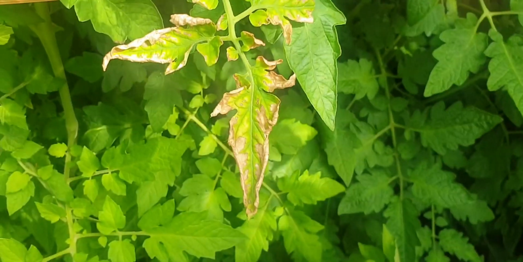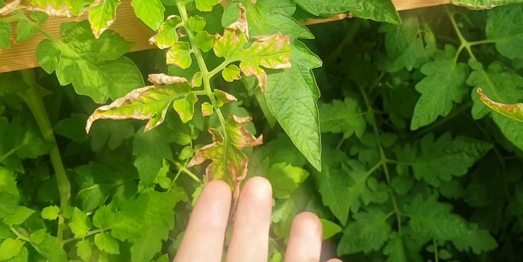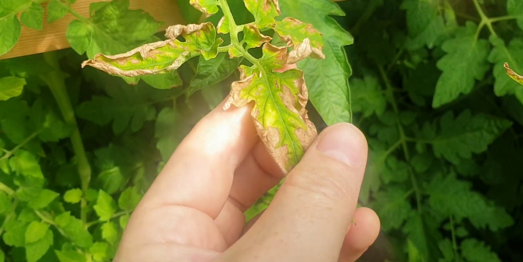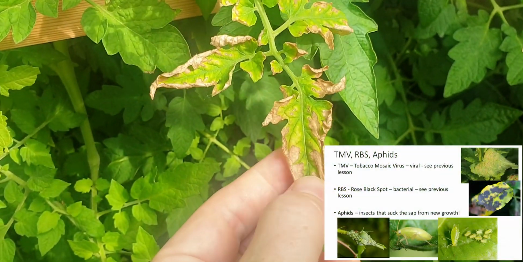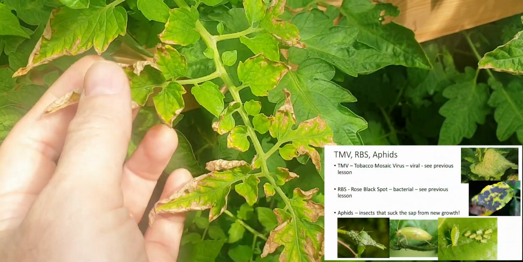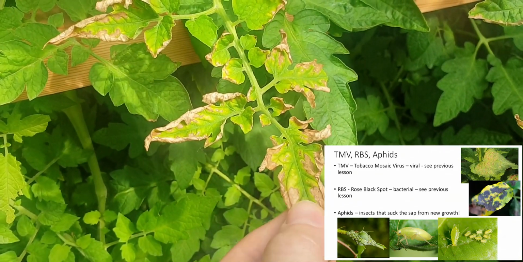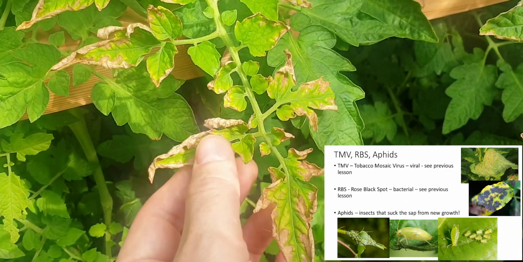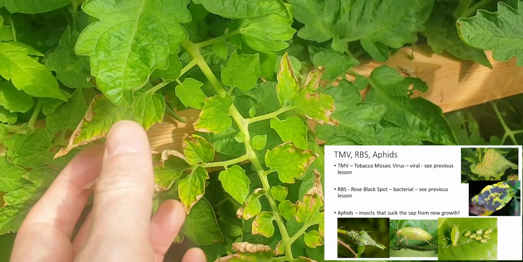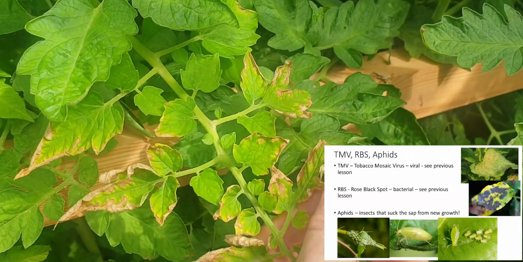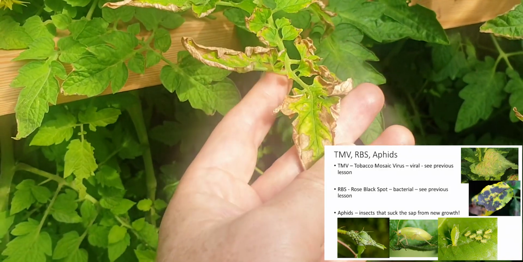Right, so this here could well be a bit of tobacco mosaic virus, a bit of TMV, or it could just be that this has got dehydrated. But TMV looks very much like this: discoloration, spotting, dead spots on the leaves. So that's our potential TMV.